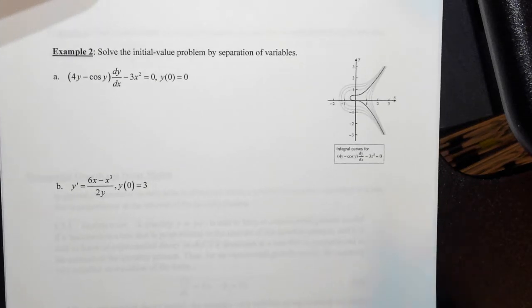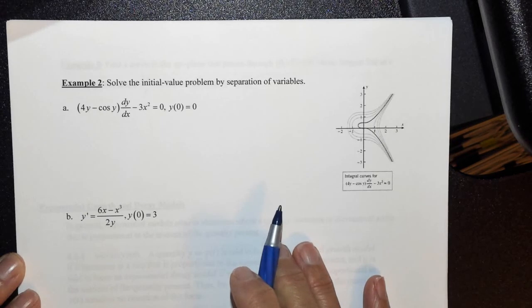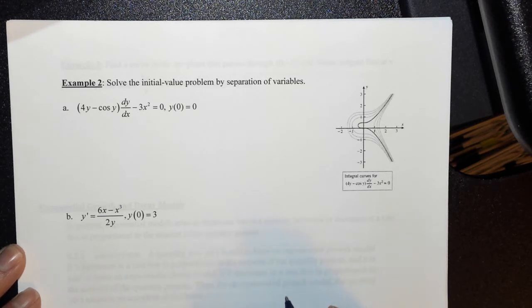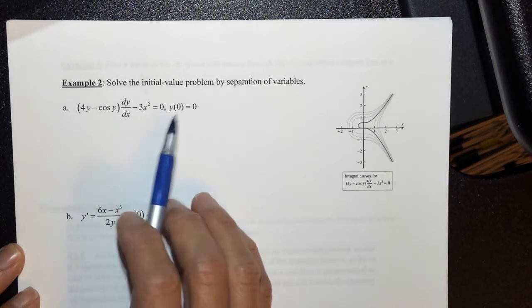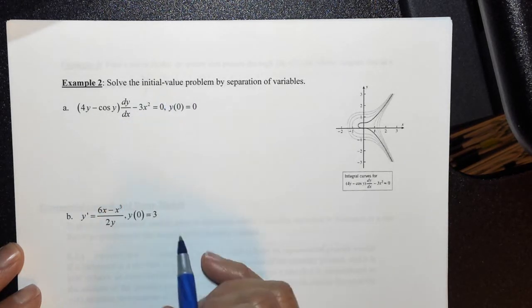Okay, so on page 4, we are going to solve initial value problems. And basically here you are given an initial value, and what that means is you're given a value of x and y, and you're trying to find the equation at a particular point. So we've done problems similar to this before, and we're going to use separation of variables to do that.